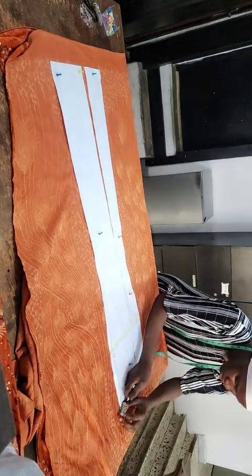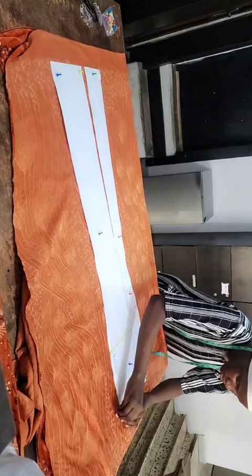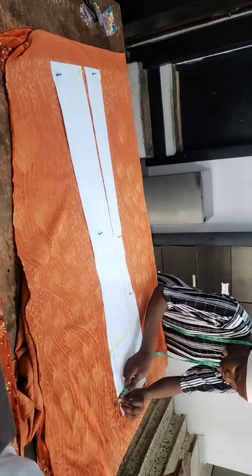So this is bespoke tailoring. This is not ready to wear. This is bespoke tailoring.